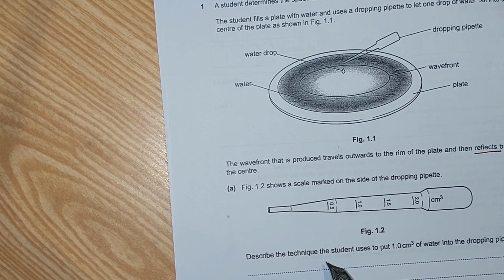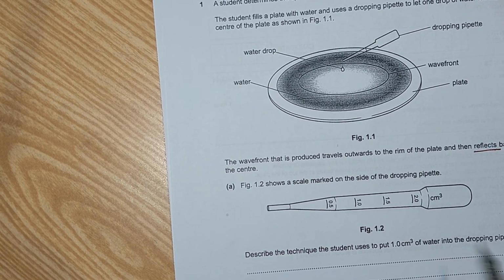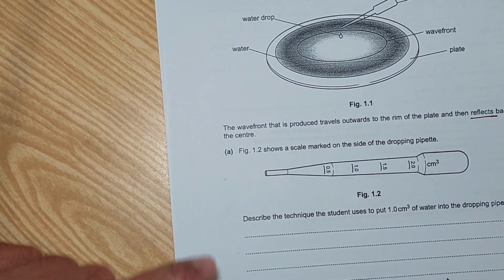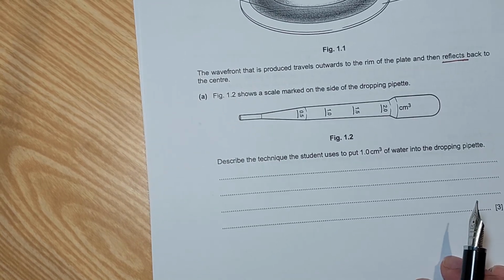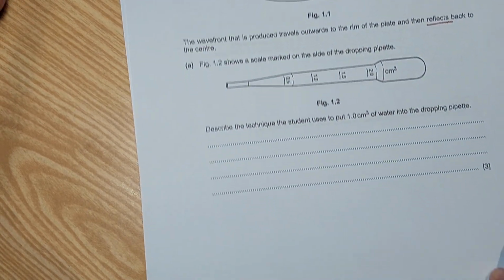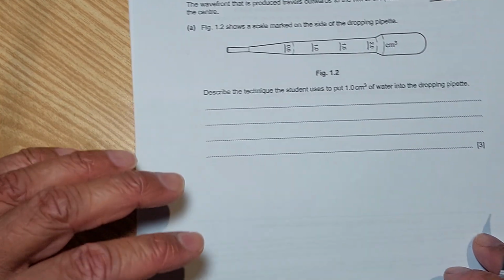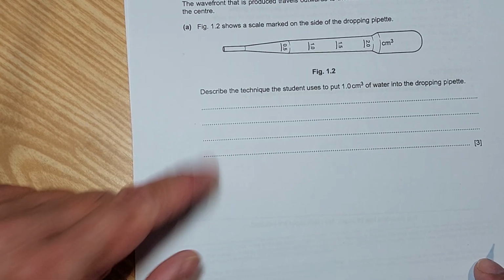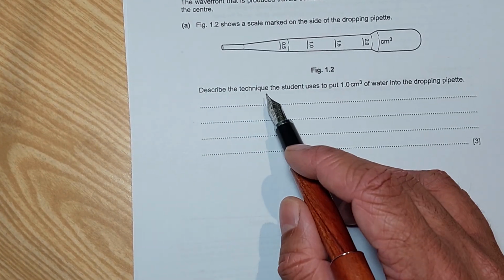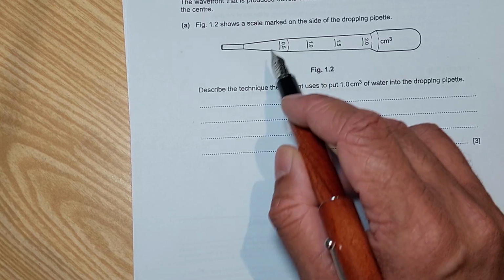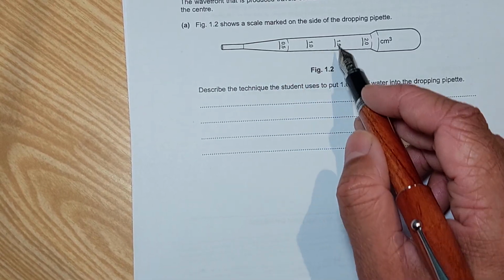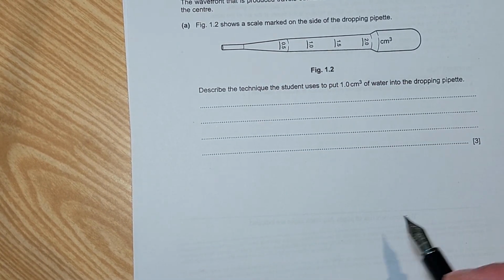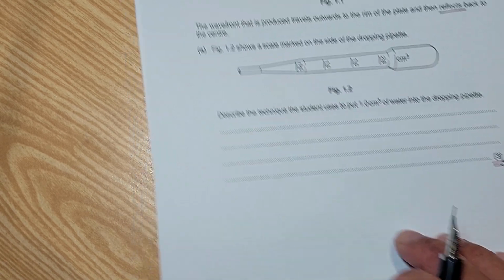Describe the technique the student uses to put 1 centimeter cube of water into the dropping pipette. This might seem confusing to a student, wondering what it wants us to do scientifically speaking, but the question is quite straightforward. How is he going to get 1 centimeter cube of water into the pipette? There are 3 marks for that, so there have to be 3 points.